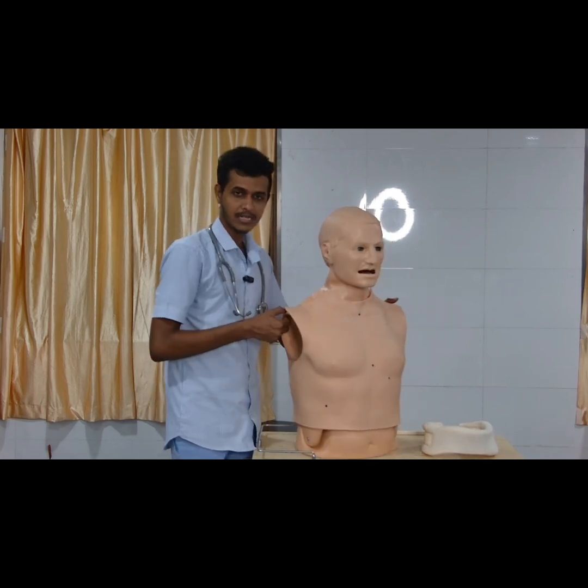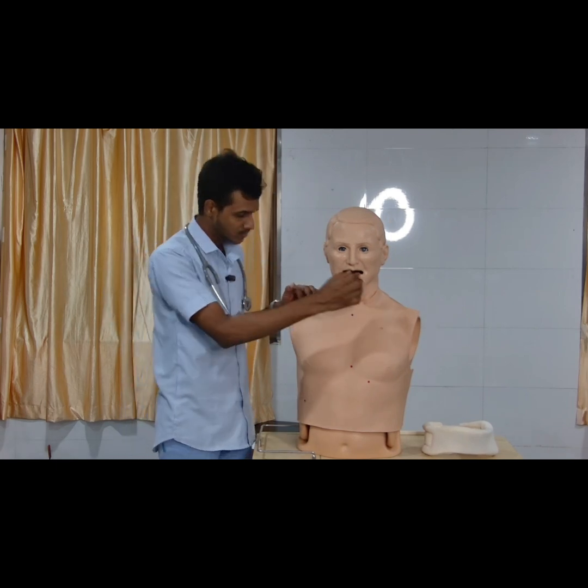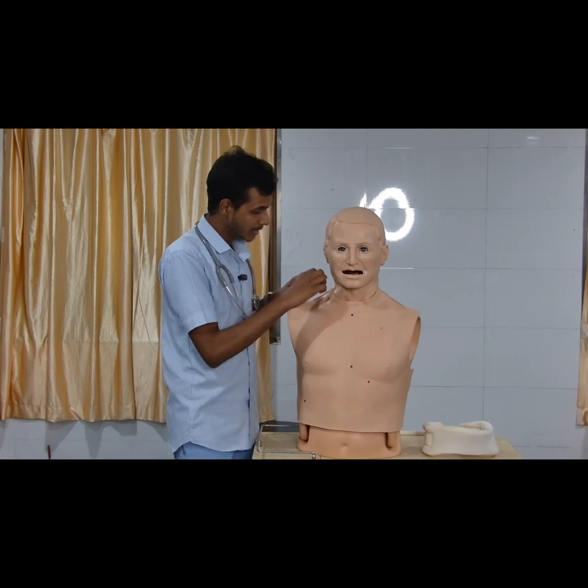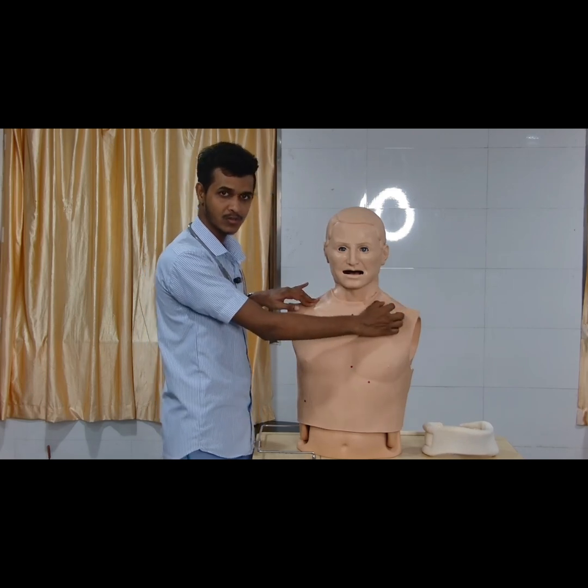Whenever you are auscultating the breath sounds, you have to compare both sides simultaneously. So if you are auscultating the clavicular area, the left side and then the right side also you have to auscultate.